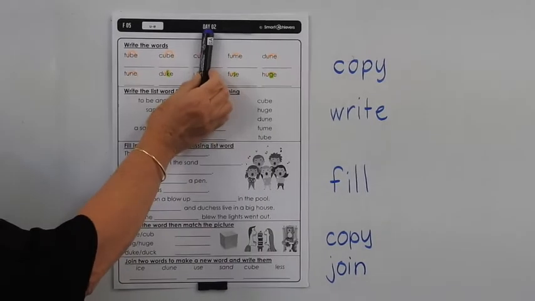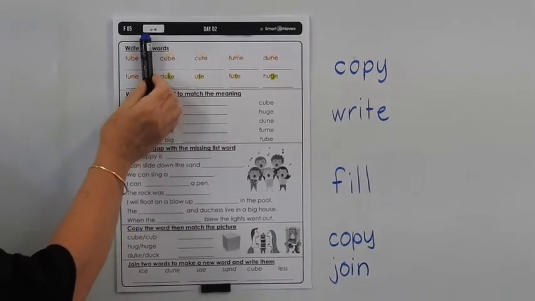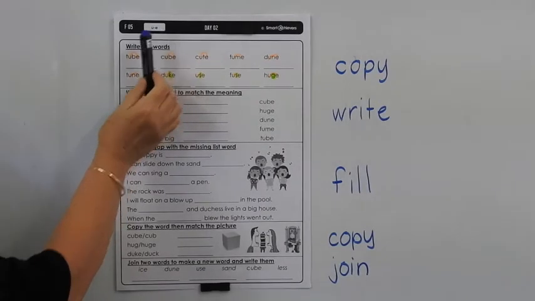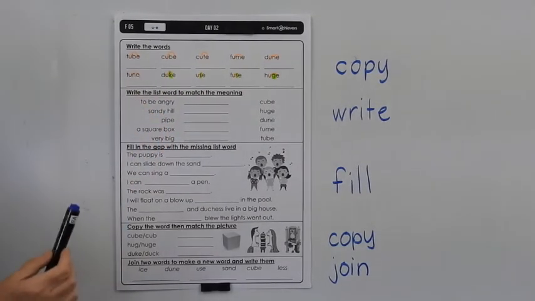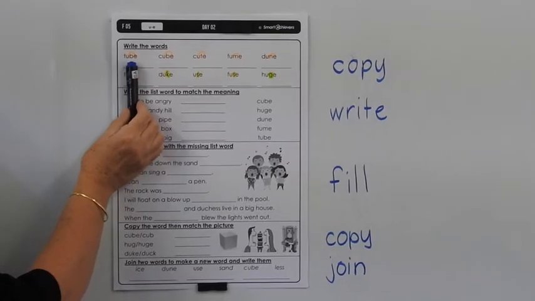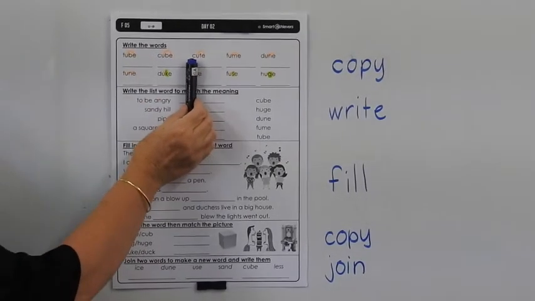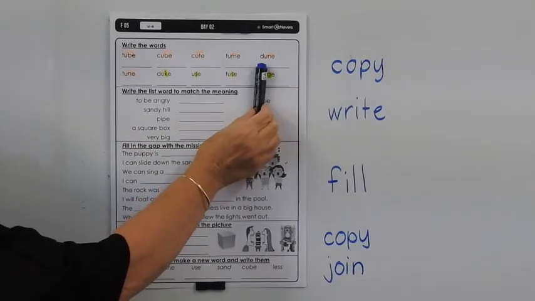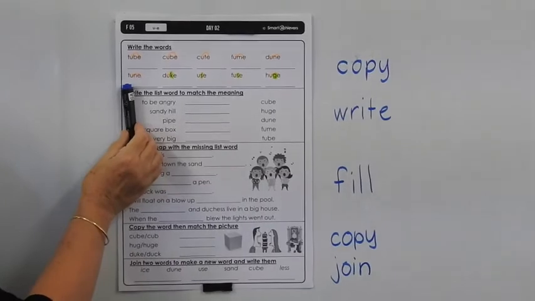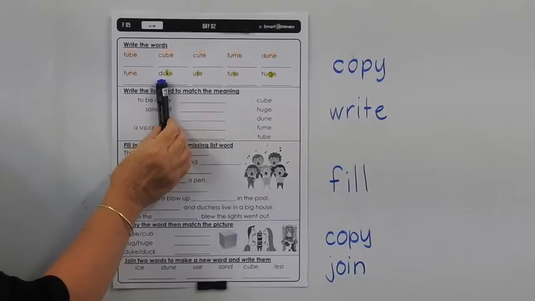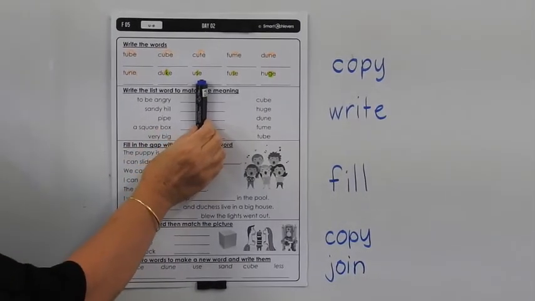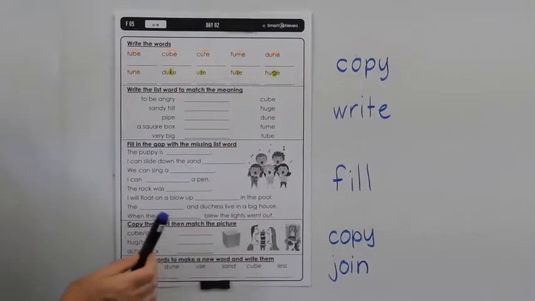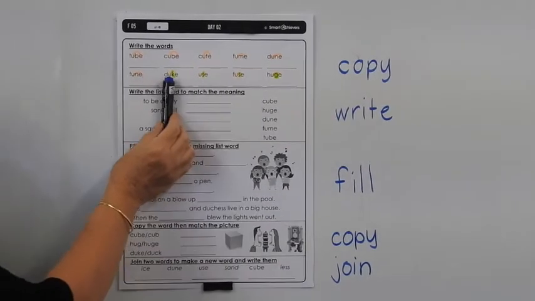This is F5, day 2, and we're revising the long U sound. So what we've done is we put an E on the end of a short word to make the previous vowel long. So we've got t-u, tube, k-u, cube, k-u, cute, f-u, fume, d-u, dune, t-u, tune, d-u, duke, use, f-use, h-u, huge. We've also got a couple of extra things in here that we're revising.